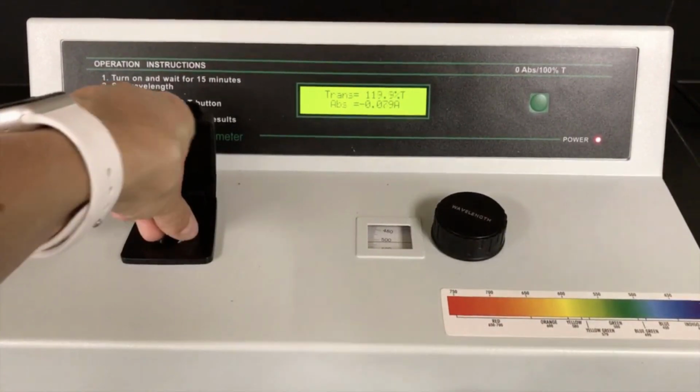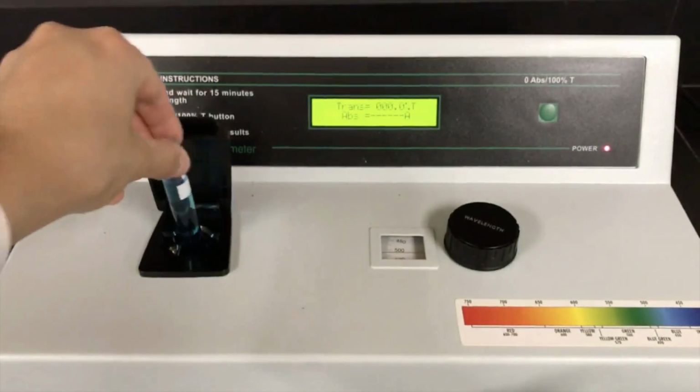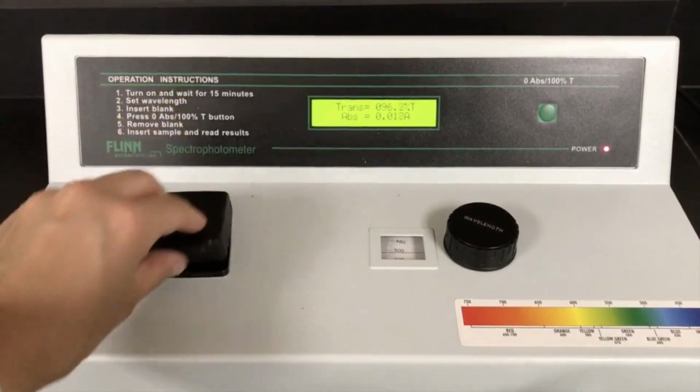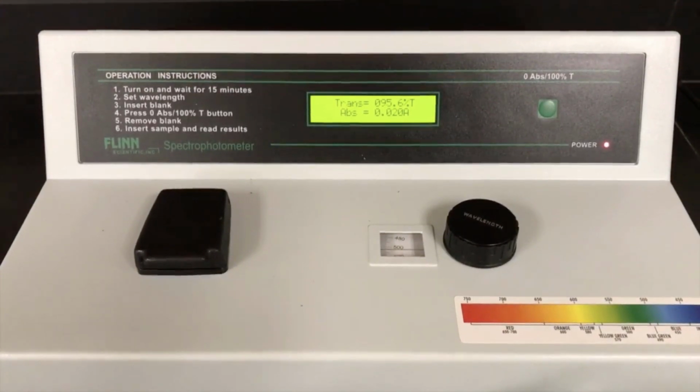So I'm going to pull this one out. Now I'm going to put one of my samples. You're going to do a total of 5 of these. Okay, and so I get an absorbance, which is what I'm going to measure, of 0.02.